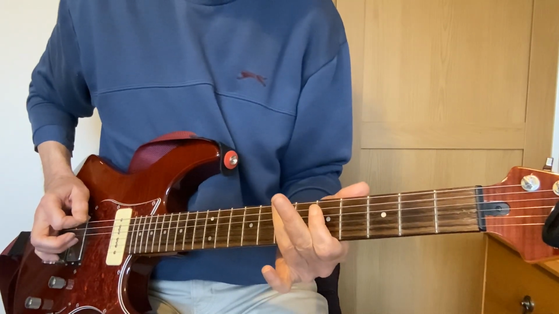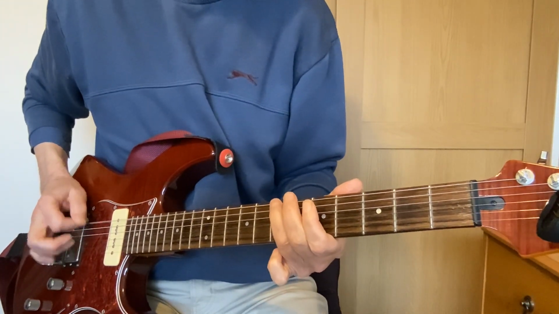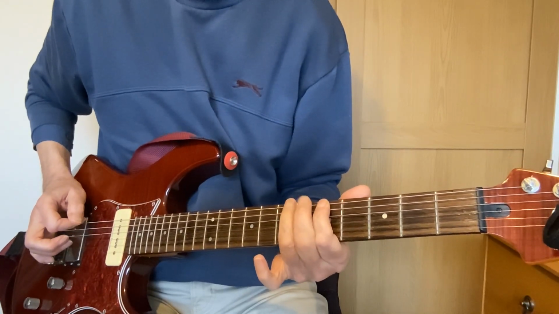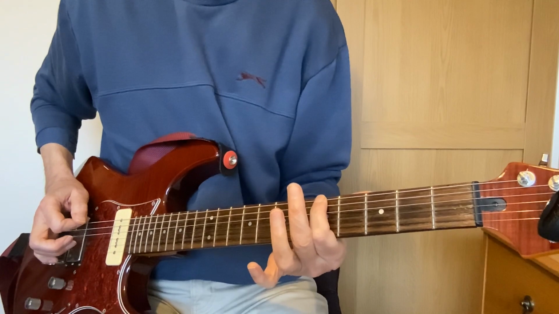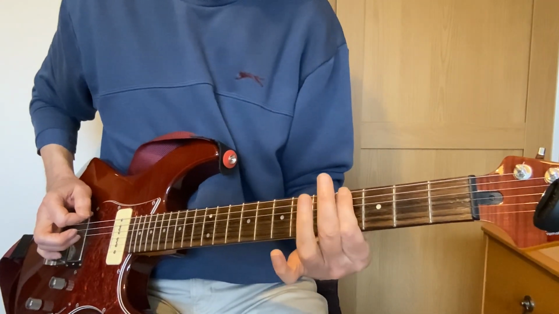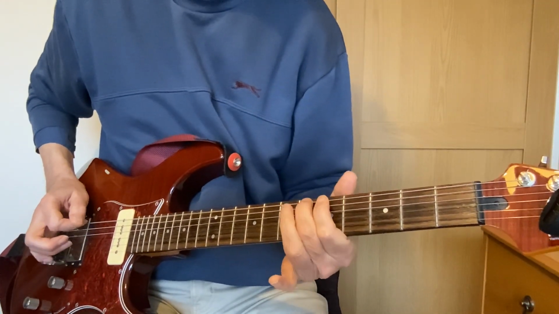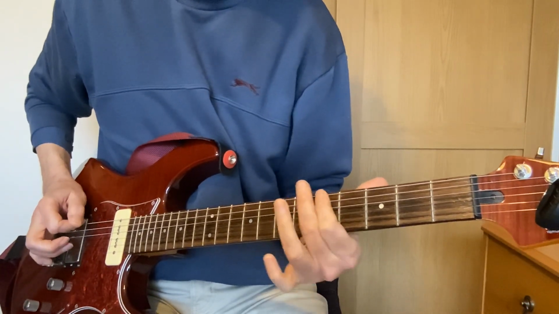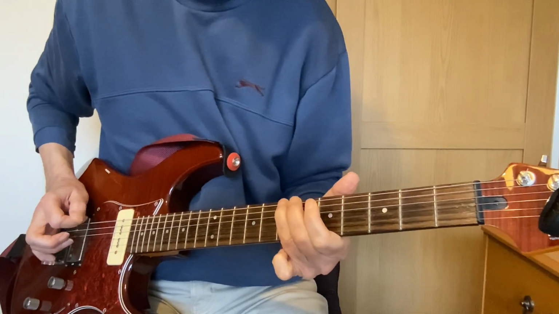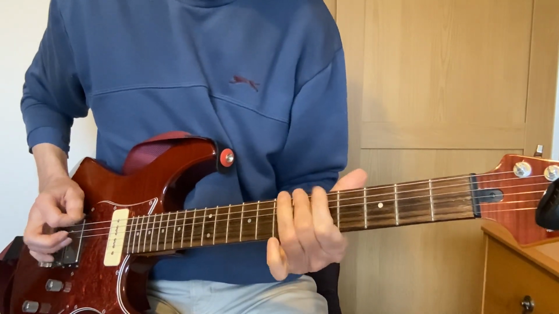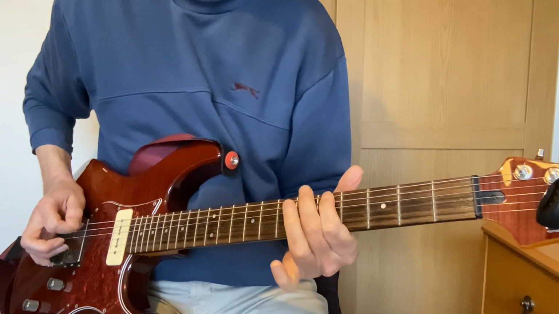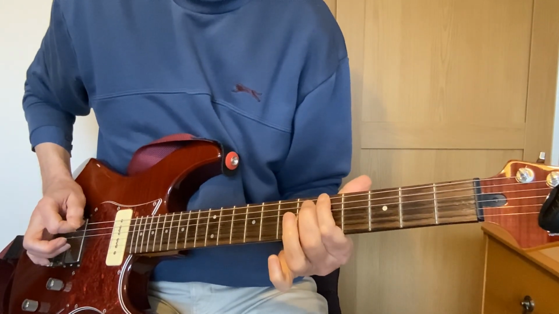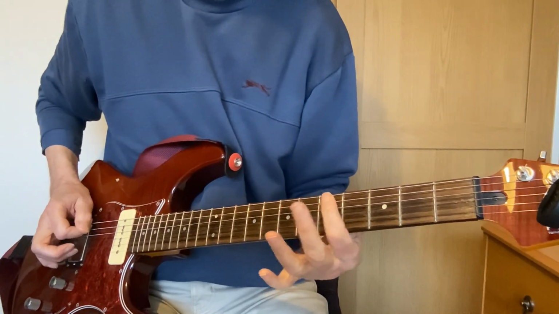Then back where I was at the 7th fret and walk it down, using 3, 2 and 1 fingers. Finish with that and we'll get back to the riff.